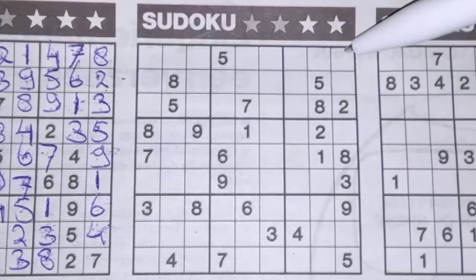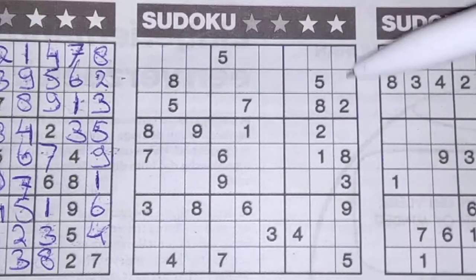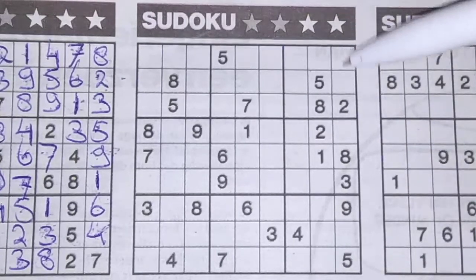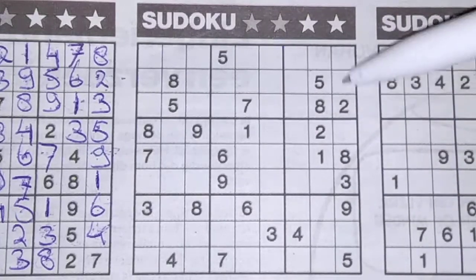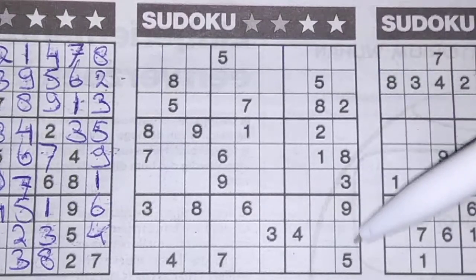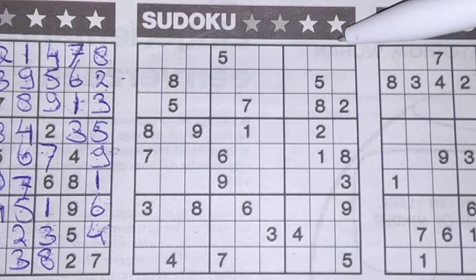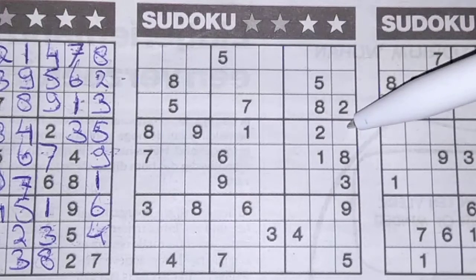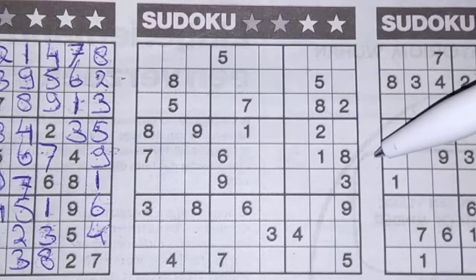1, 2, 3, 4. 4 missing numbers. What are the missing numbers here? The 1 is missing. The 4 is missing. And the 7 is missing, and the 6. 7 and the 6. I think I cannot solve this. No. Need to wait.